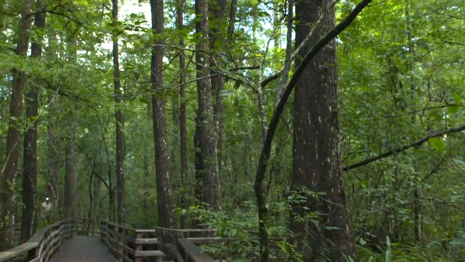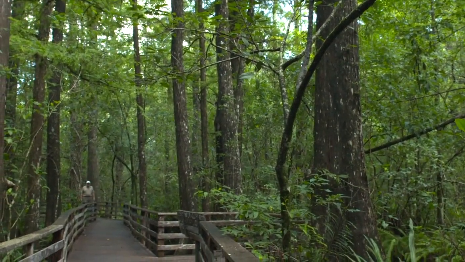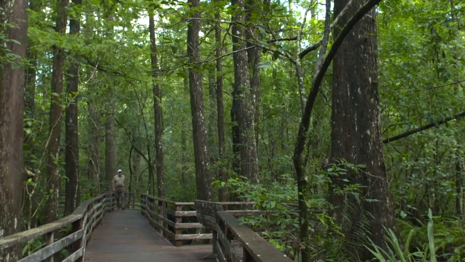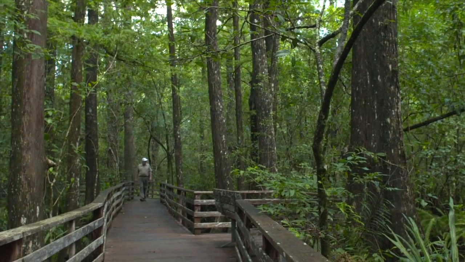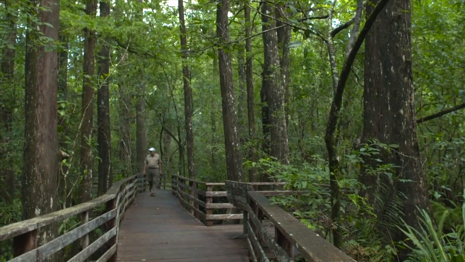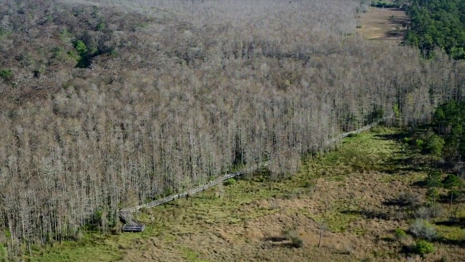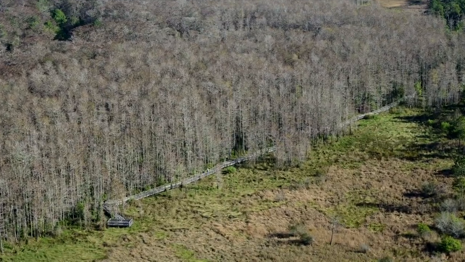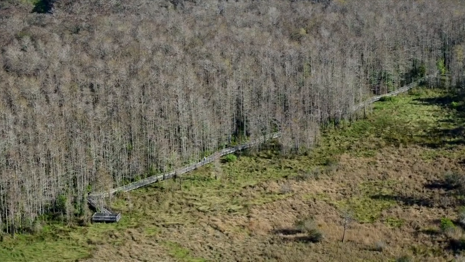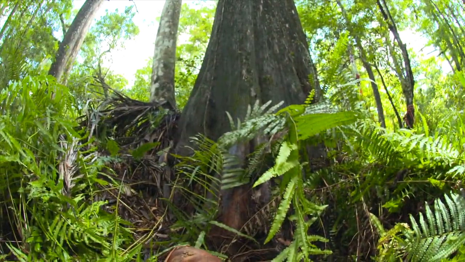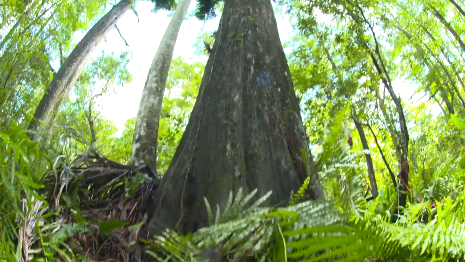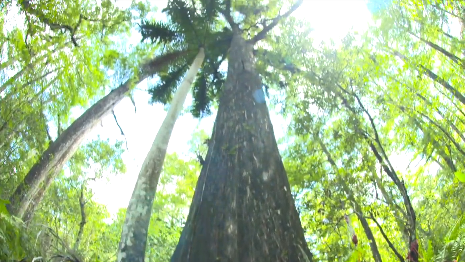As you all know, Corkscrew was purchased initially to save the cypress from logging. Corkscrew boasts the largest virgin old-growth bald cypress forest remaining in the world, encompassing between 700 and 800 acres of unlogged bald cypress, many of them over 20 feet in circumference, over 100 feet in height, and well over 500 years old. This forest is as unique as they come.